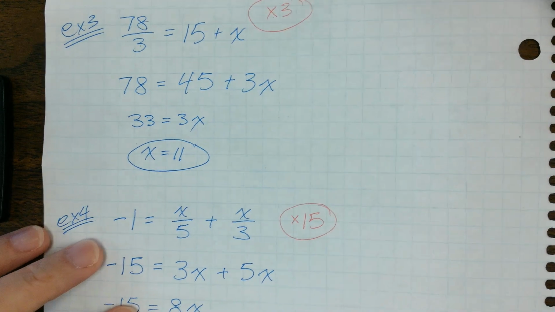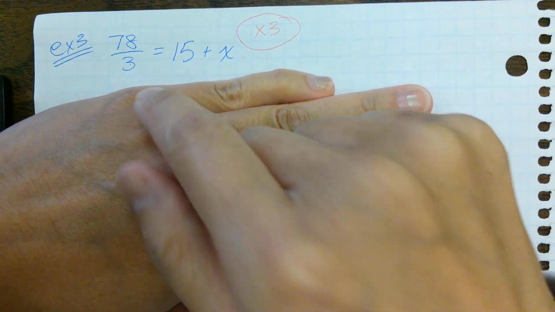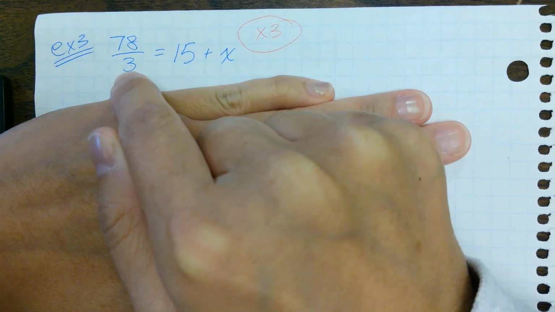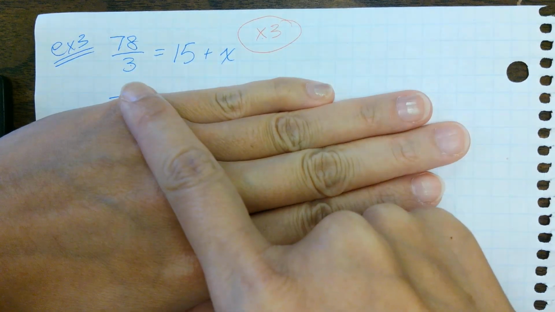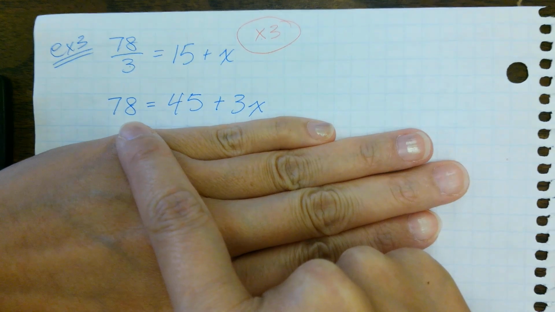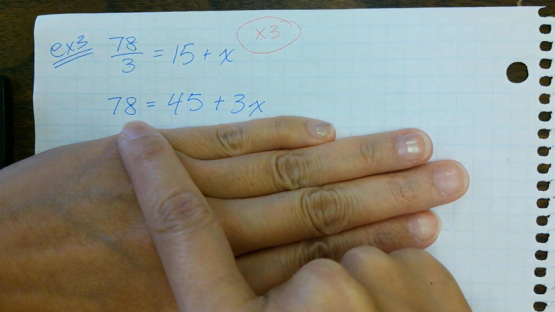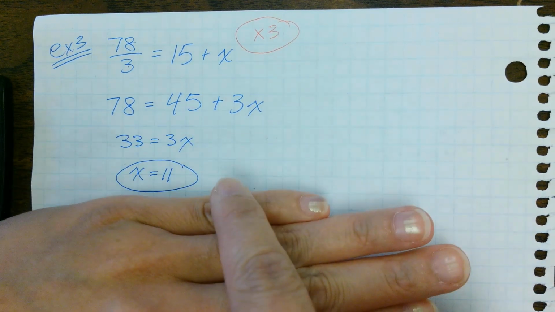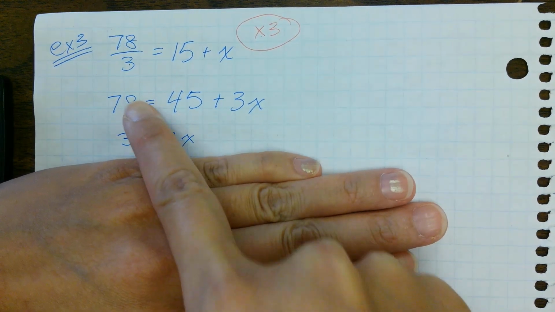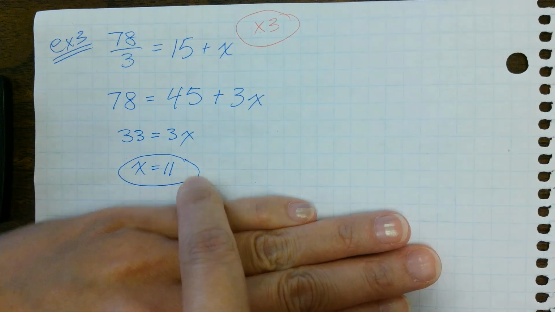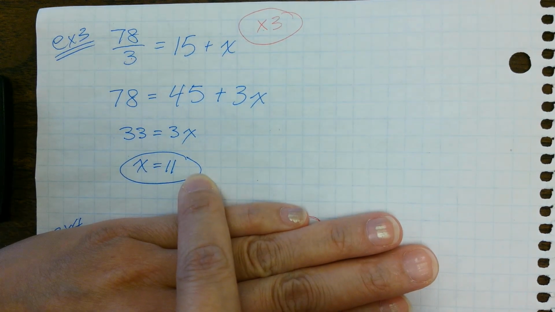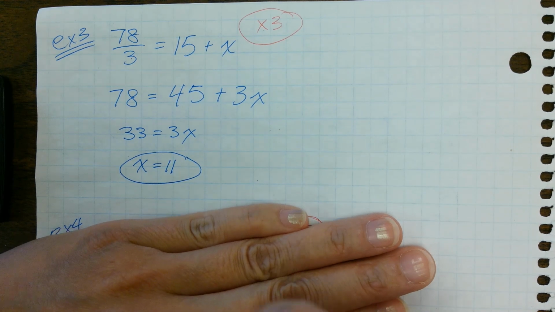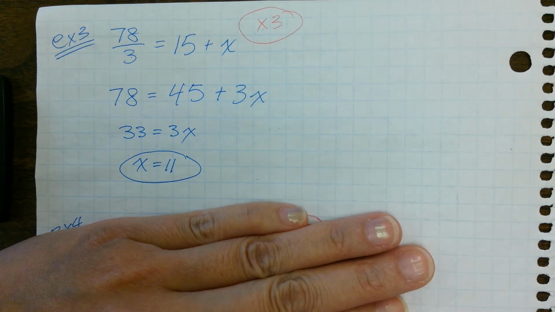Okay. Let's try 2 more examples. Example 3. I have a denominator here of 3, so I'll multiply everything by 3. So 78 times 3 divided by 3, you get 78. 15 times 3 is 45. X times 3 is 3x. Move that 45 over, and then divide by 3. X equals 11.